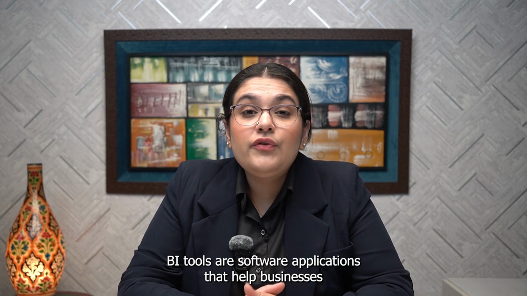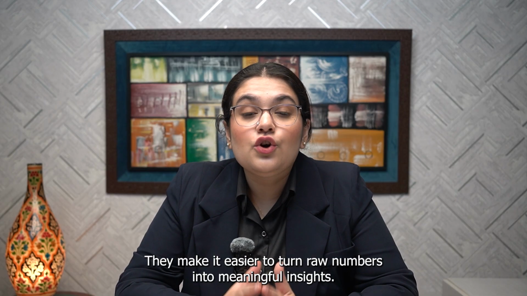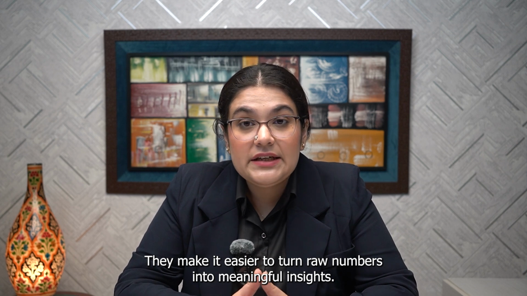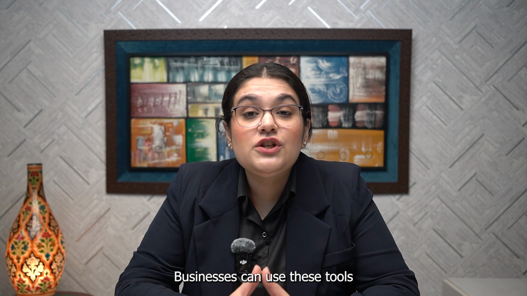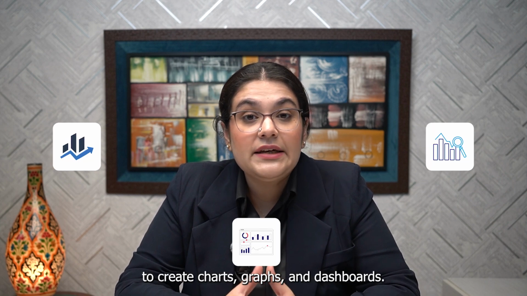BI tools are software applications that help businesses analyze, visualize, and share data. They make it easier to turn raw numbers into meaningful insights. Instead of looking at rows and columns of data, businesses can use these tools to create charts, graphs, and dashboards.